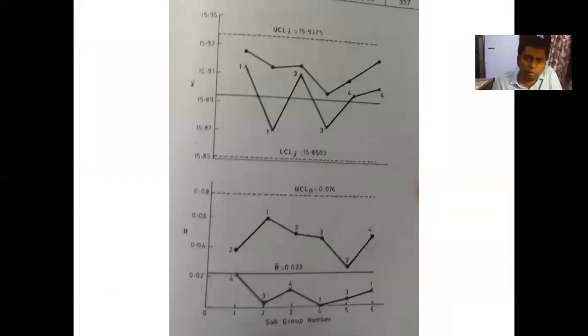So why are there two graphs? These two graphs actually represent the following. You can see here that there are 6 points: 1, 2, 3, 4, 5, 6. Here also the same thing: 1, 2, 3, 4, 5, and 6.